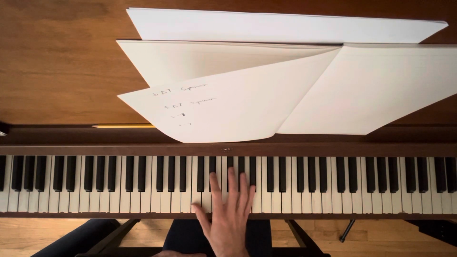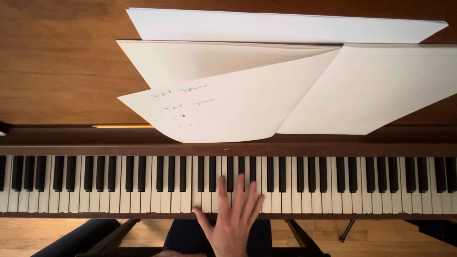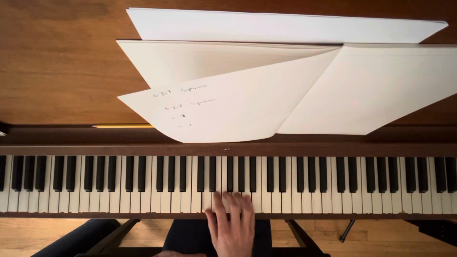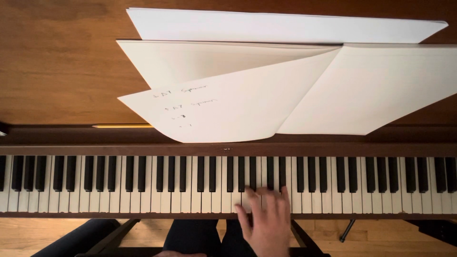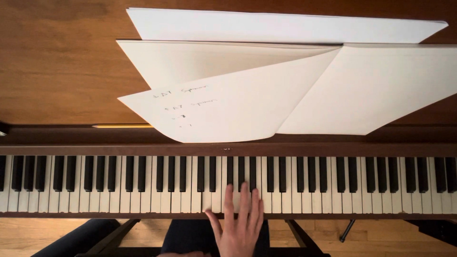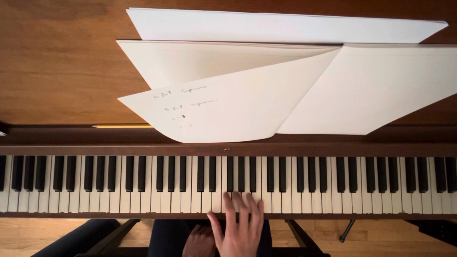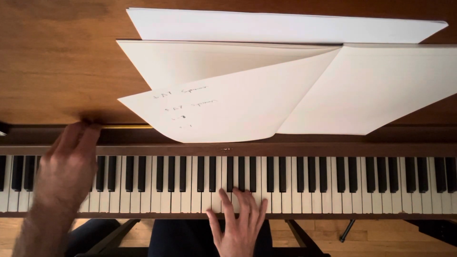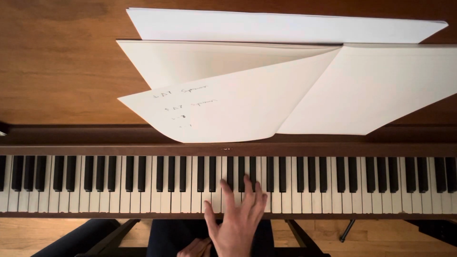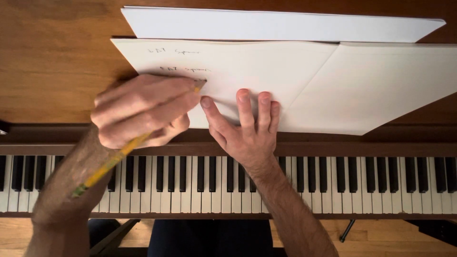There's an ascending minor 7. Here, that's a descending minor 7. So Star Trek uses both, and all right, Star Trek.